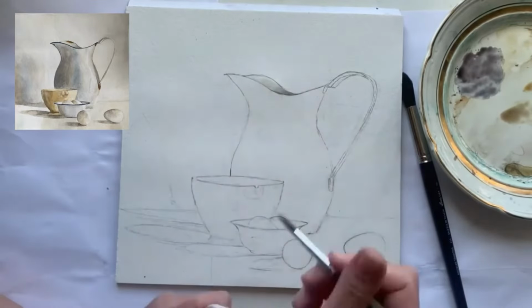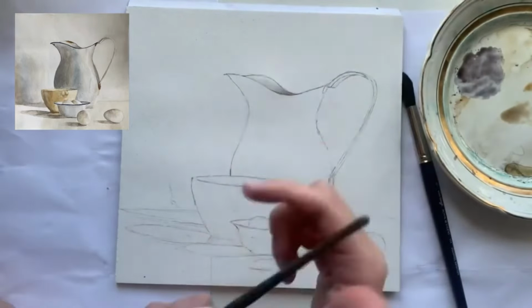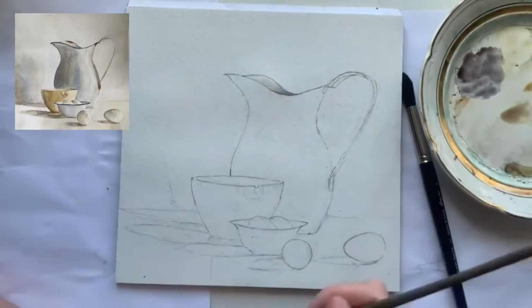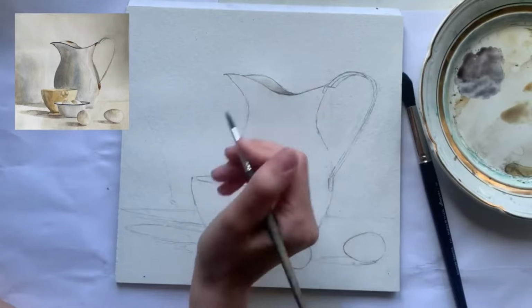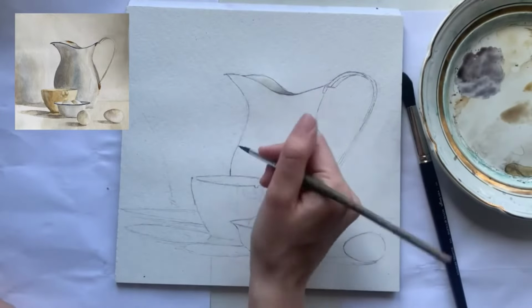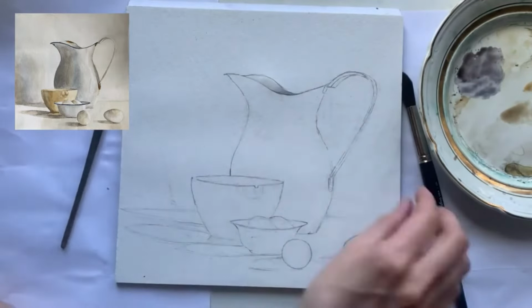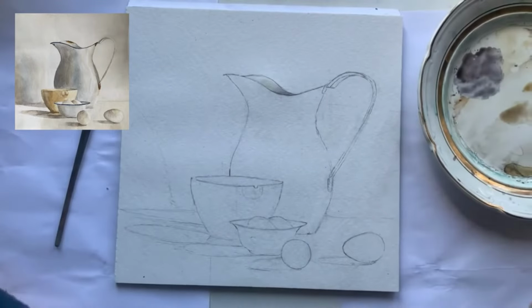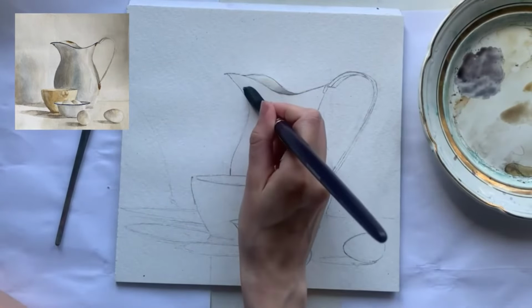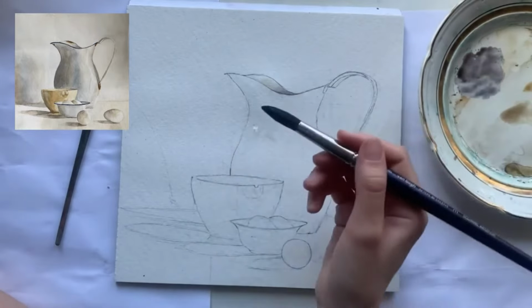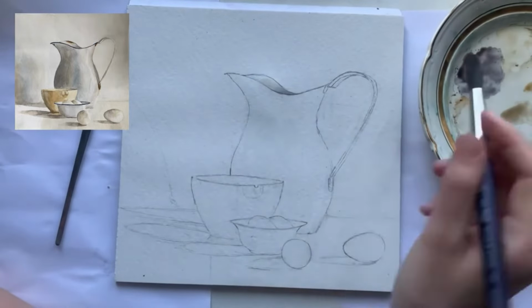All these subtle pastel transitions need to be carefully conveyed. Here, the light is coming from this direction, so this section is the brightest and almost colourless. We'll leave it as is for now. Once it's dry, we'll add a fine line here for detail. We'll also add the rust later. For now, let's move on to the jug.